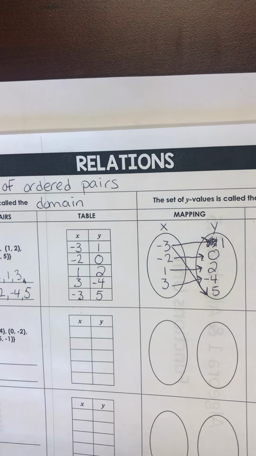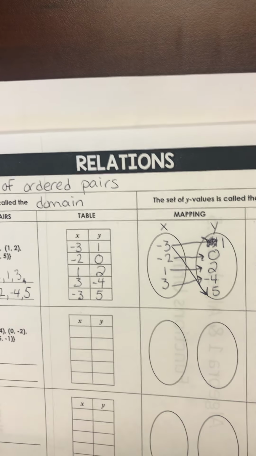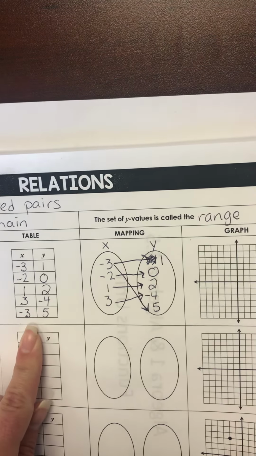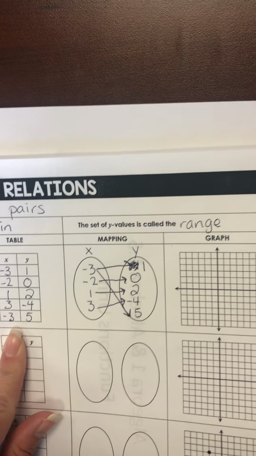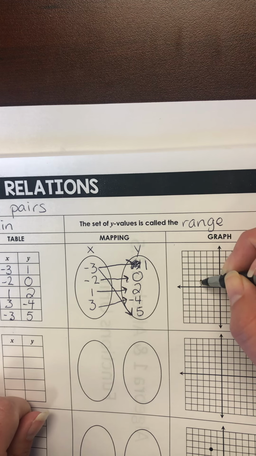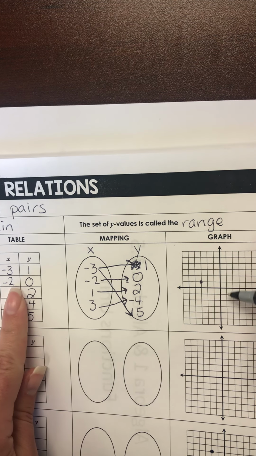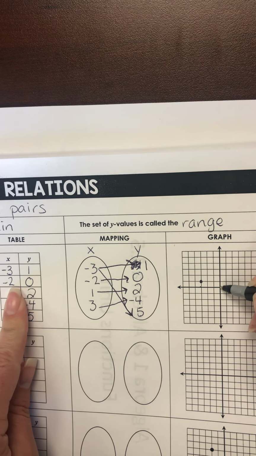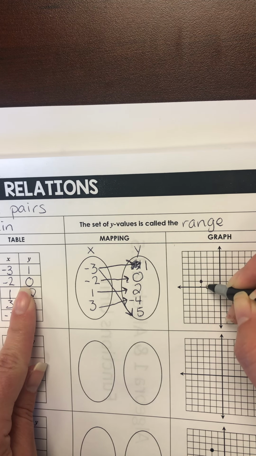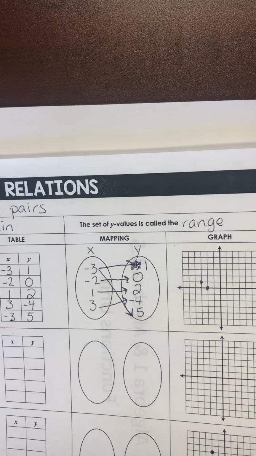All right, now we're going to graph these points. So we're going to plot points just like we've been doing. So I'm going to use my table to plot my points. I just think it's easiest to refer back to the table. So when I have the point -3, 1, so 1, 2, 3 to the left, up 1. Then we have the point -2, 0. A lot of people were getting confused with these points. So -2 tells me go 2 to the left. Then I don't go up or down because it's 0.